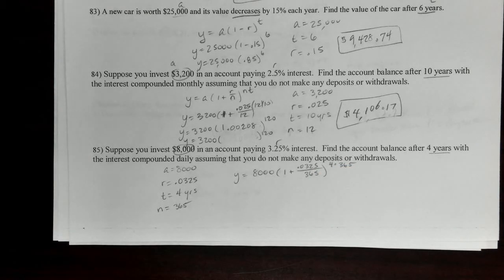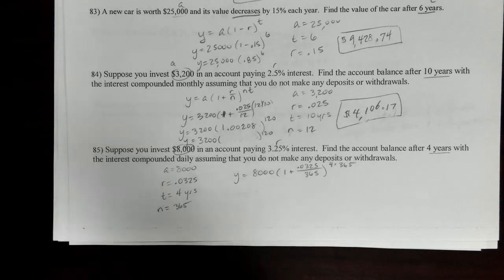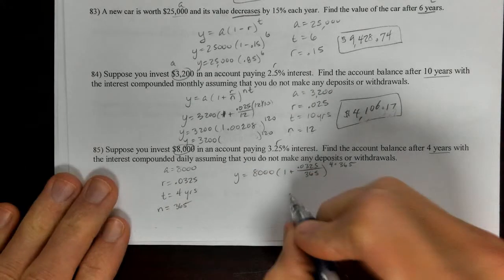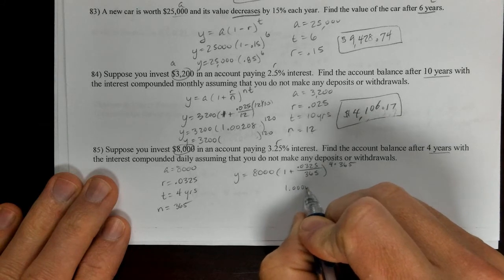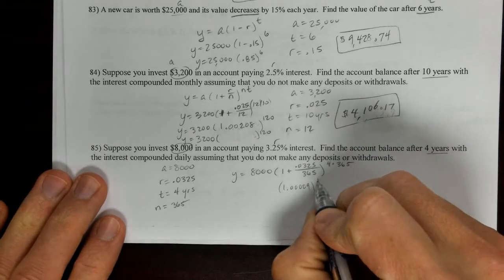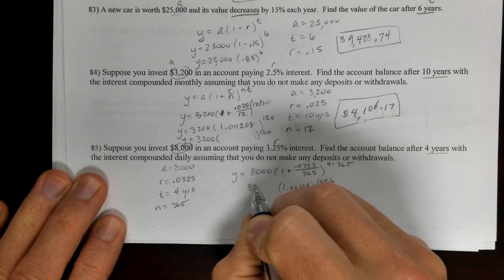Now again, we're going to plug this into our calculator. We've got 0.0325 divided by 365, and we're going to add 1 to that because it's a growth function. So inside my parentheses, I've got 1.00009. I'm going to raise that to the 1456.